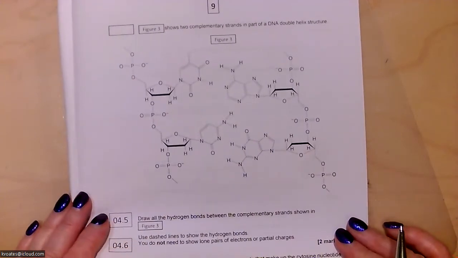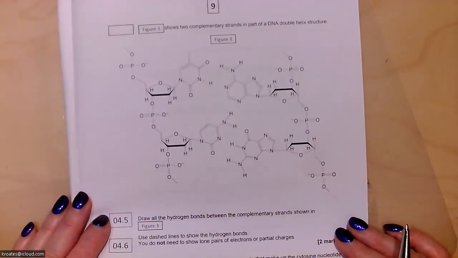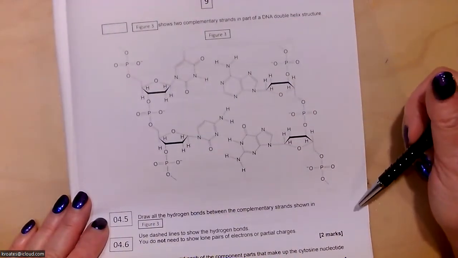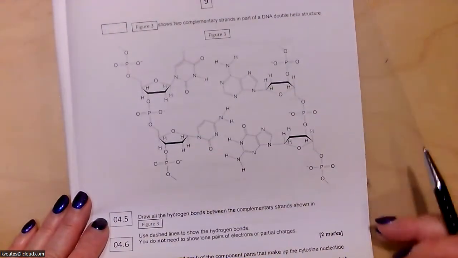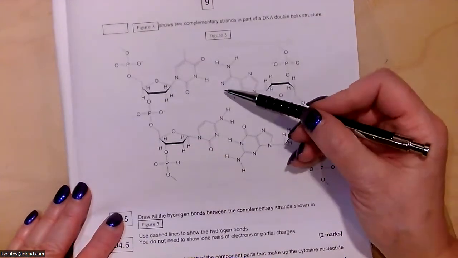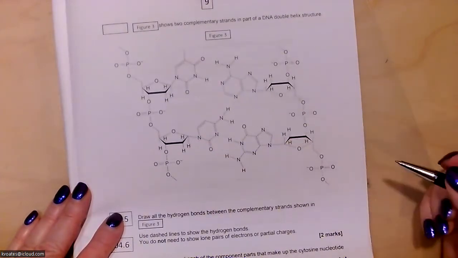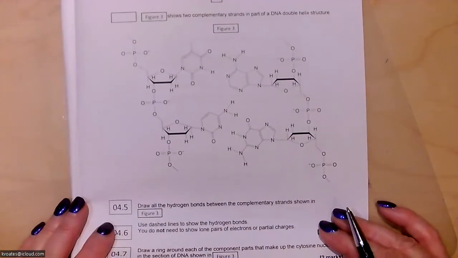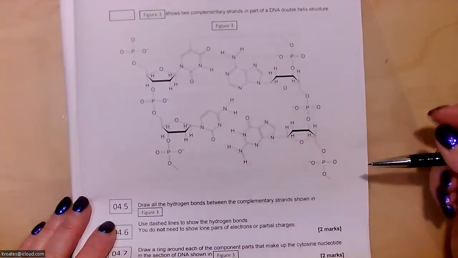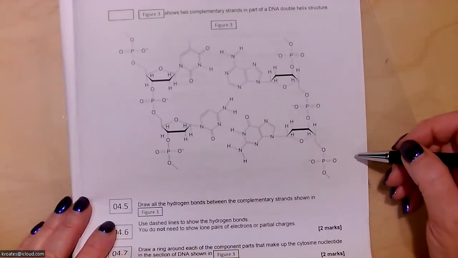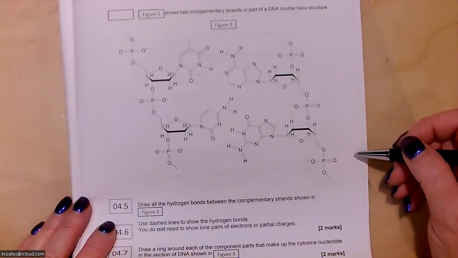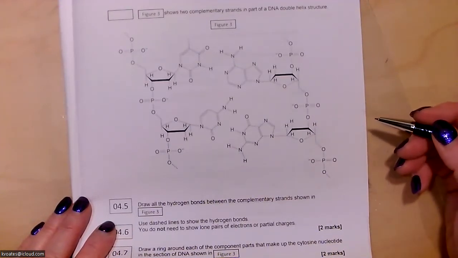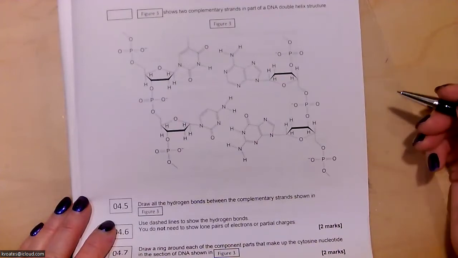Okay, so we're on to the next part of this question, where we've got a strand of DNA, the double helix. I apologise if you can't see very clearly these single and double bonds. I'm not sure what's happening with my camera. Okay, it says draw all the hydrogen bonds between the complementary strands in figure 3. So we need to be looking for hydrogen bonds. That's what we're looking for.